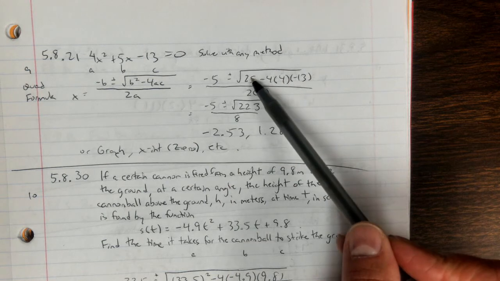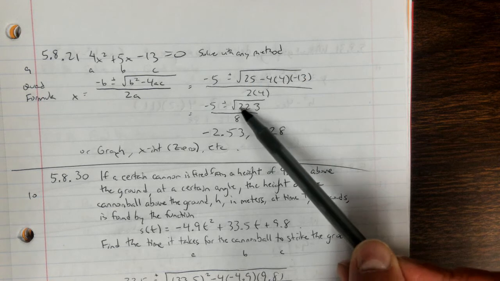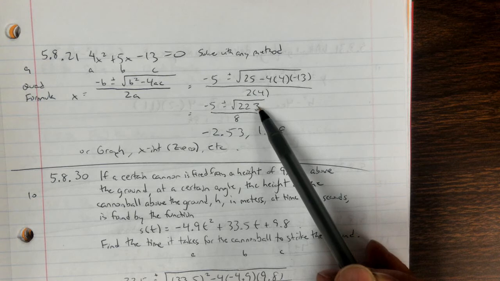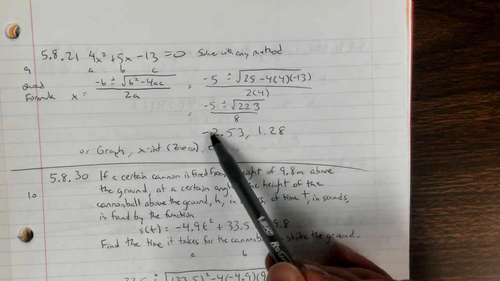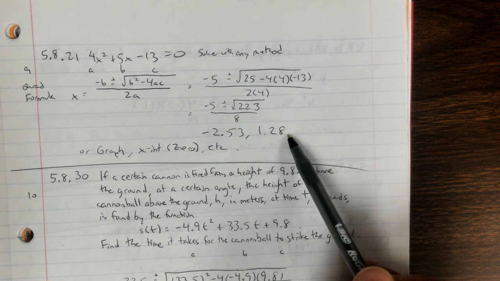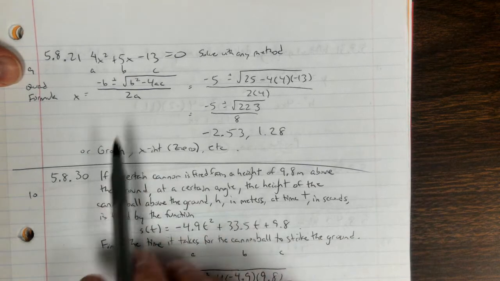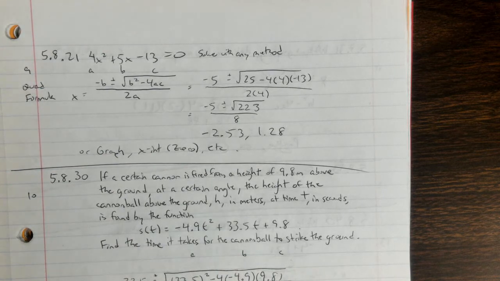Now on this one, the inside of the square root part, again, was the discriminant. That gives you 223, which is not a perfect square. 225 would give you 15, but in this one it's a decimal. So if you do this on the calculator with minus, you get negative 2.53, and if you do it with plus, you get 1.28. So those would be your answers. Again, if you prefer graphing and finding your x-intercepts or zeros, you can, because it does say any method.